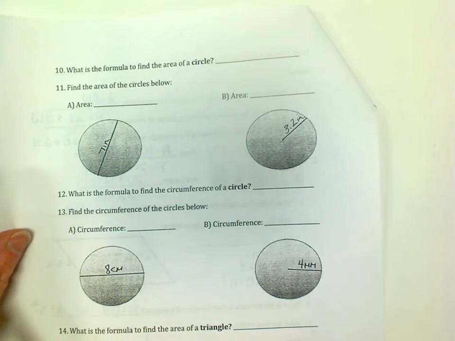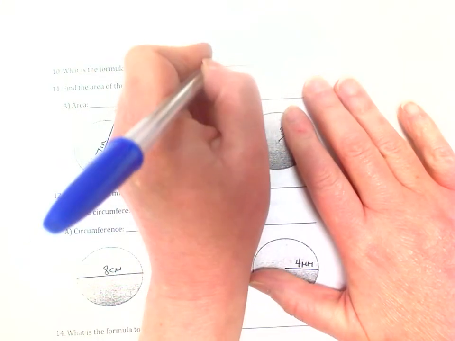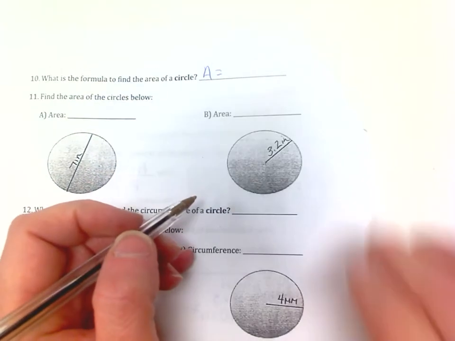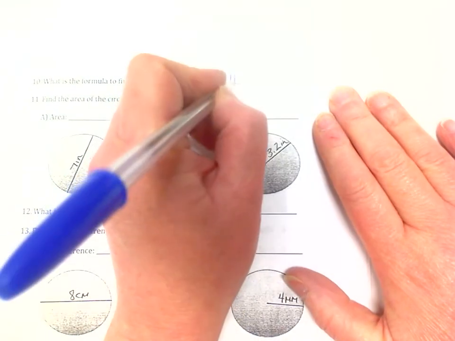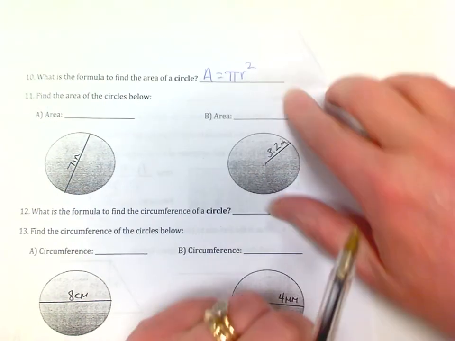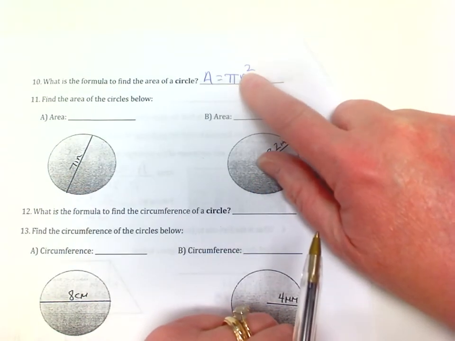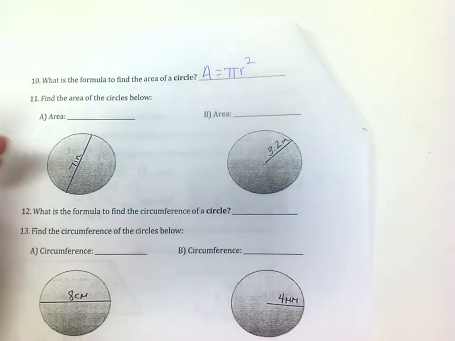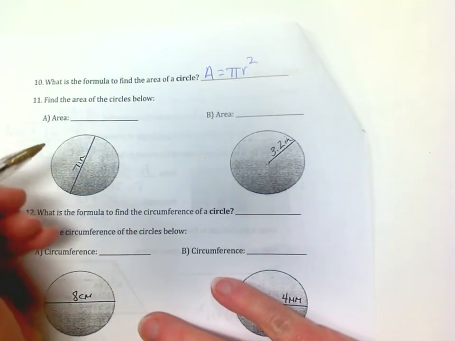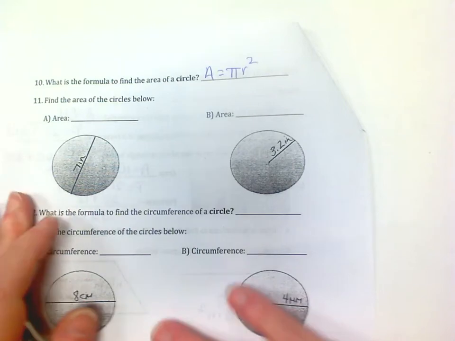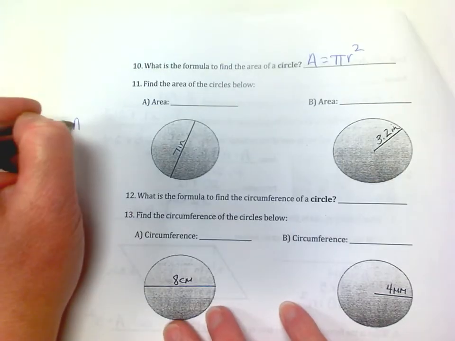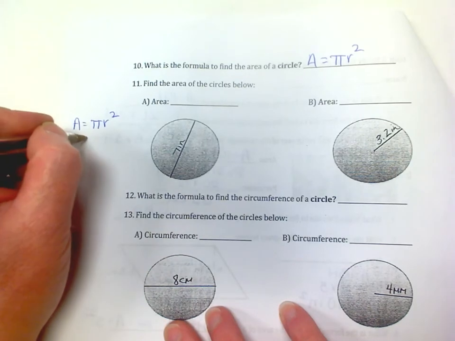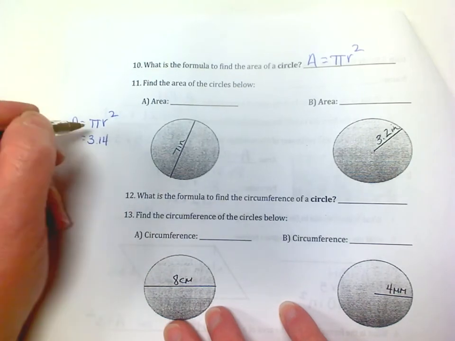What is the formula to find the area of a circle? Area equals pi r squared. Remember, that means you have to multiply the radius times itself before you multiply it by pi. So 11a, I'll use 3.14 for pi.